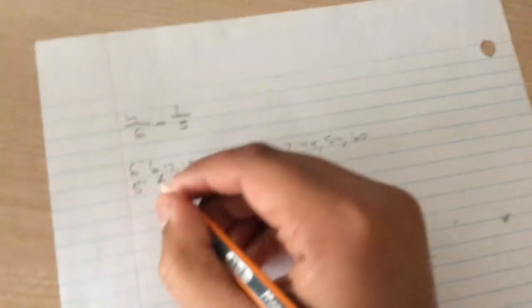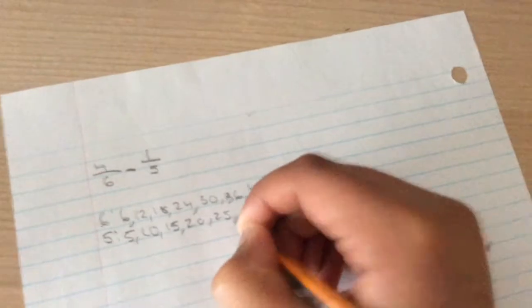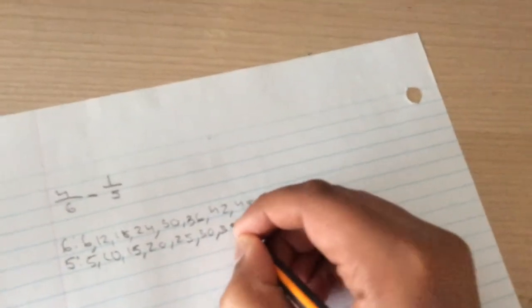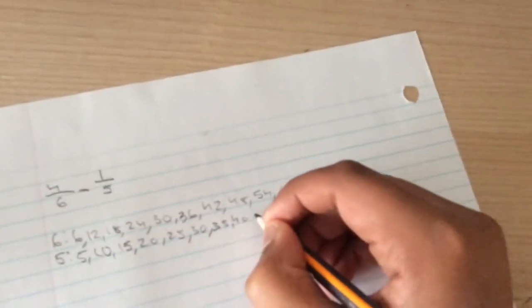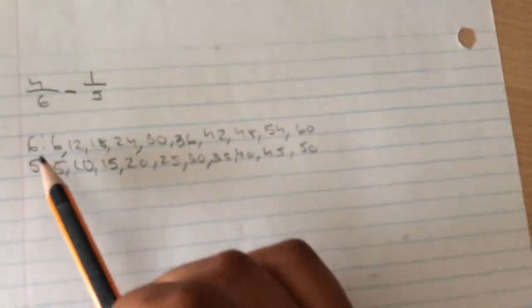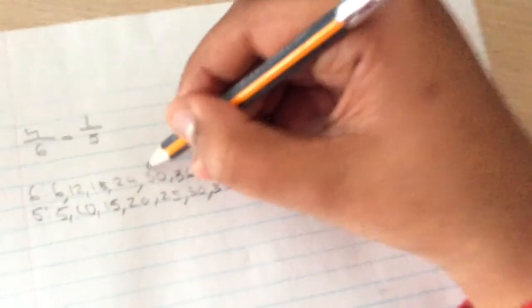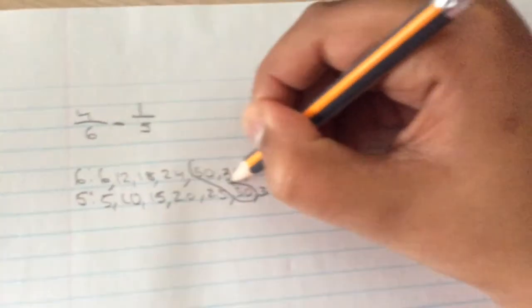Okay, and now for 5, 10, 15, 20, 25, 30, 35, 40, 45, and 50. So now that we have all the multiples, now we can find the lowest common one. So 6, 12, 18, 24, 30, 5, 10, 15, 20, 30. So the lowest one is 30, so we'll just make a loop around that as we did earlier.